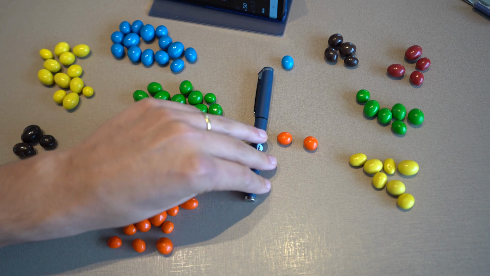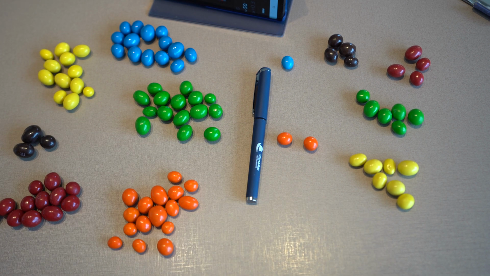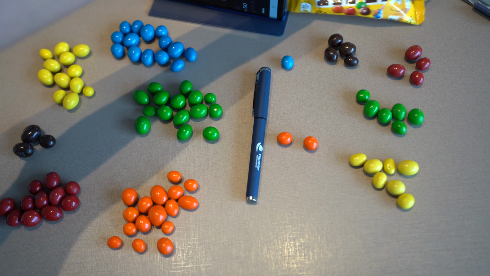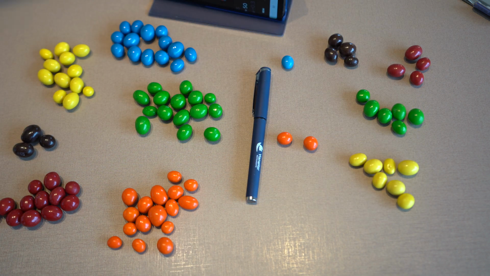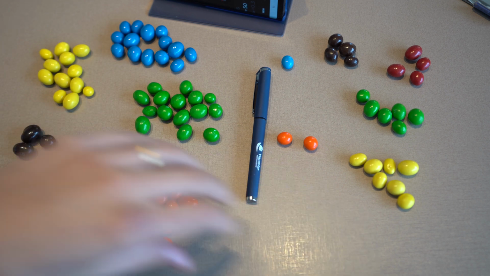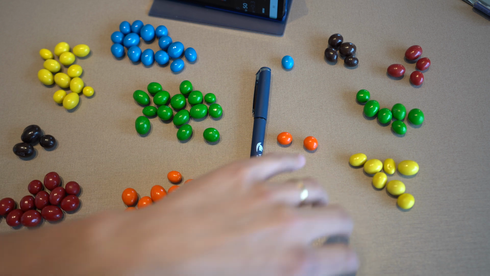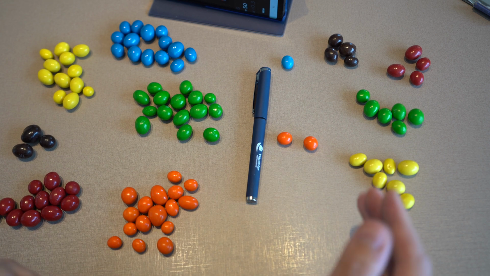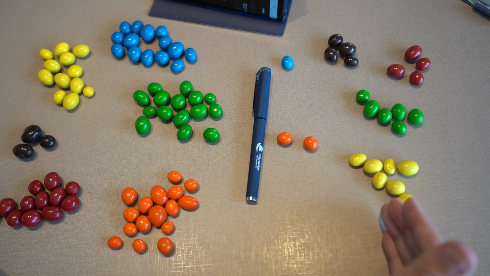Well, okay, so you see, here on the right of the pen we have the smaller package, this one here, and here on the left of the pen we have the bigger package. And you can see that even though there is a difference between these M&Ms, the difference is a bit smaller. The variability between these colors is smaller than this one. And there's actually quite a striking difference from this one to this one.